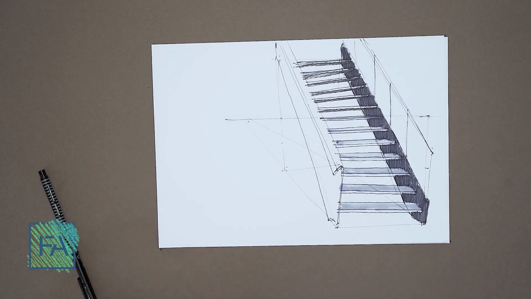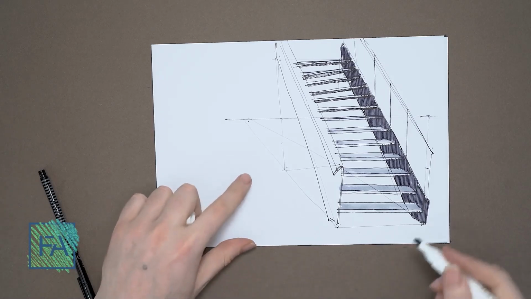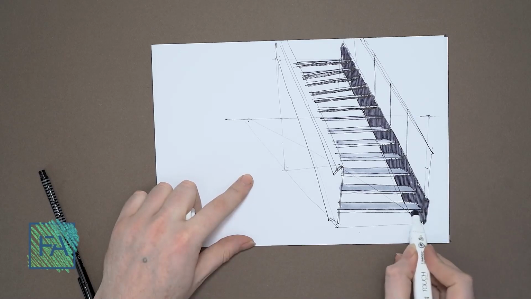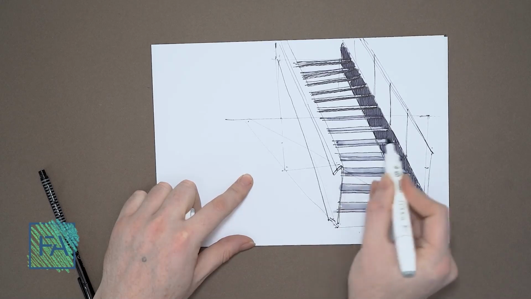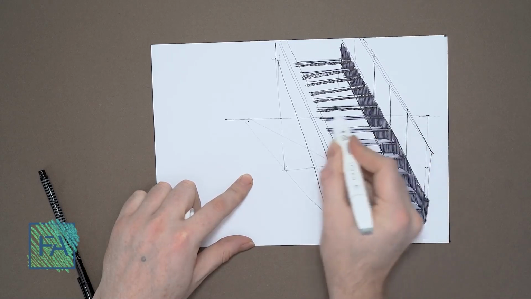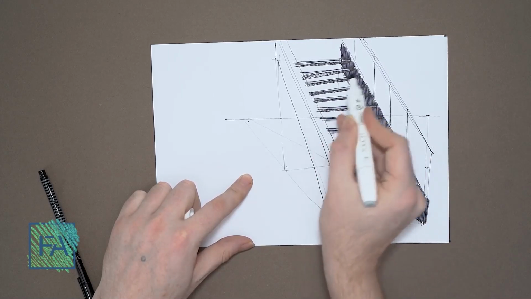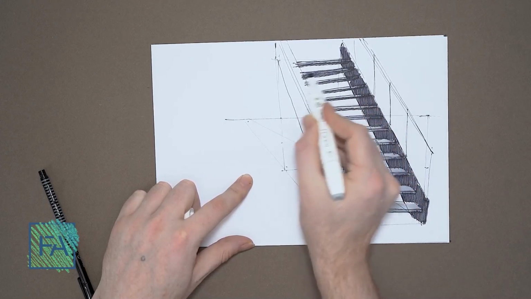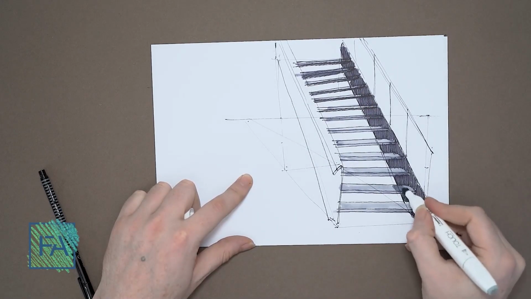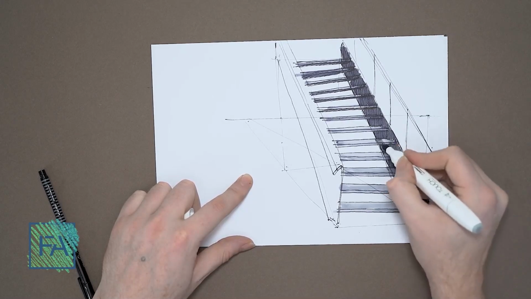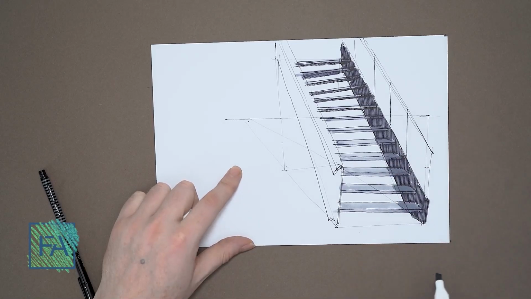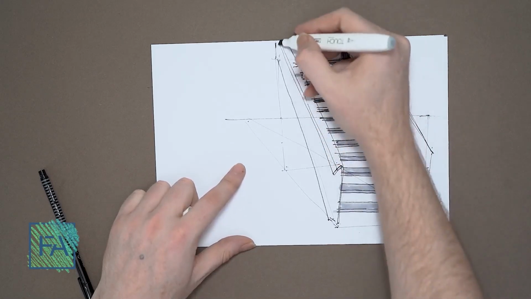So we did this. Now let's add some hatching in a place. For example, let's use CG number 3 to add a little highlight in front of these. The front area like that. And a bit of shadow on the left side here. Like this.